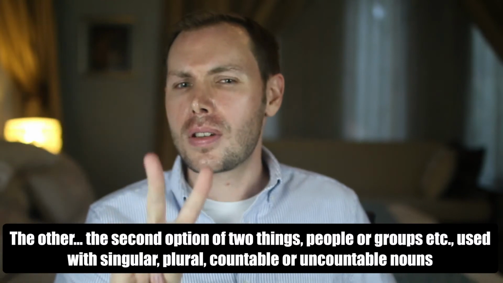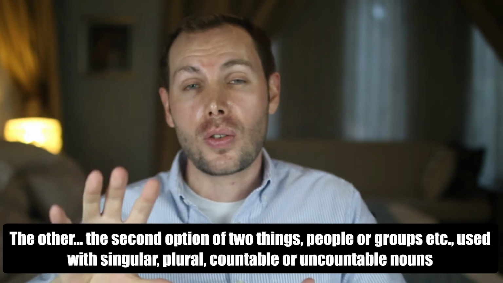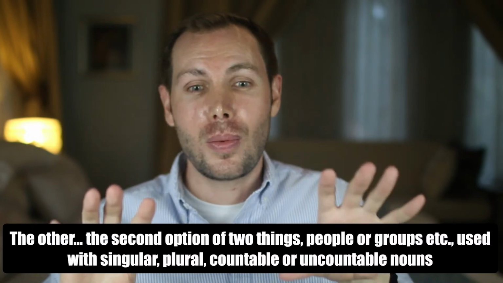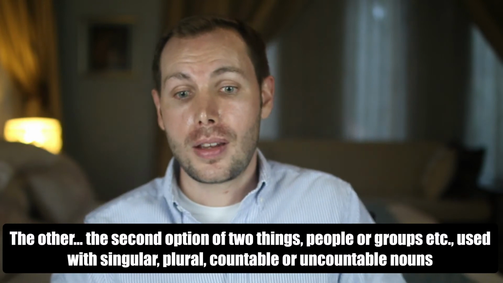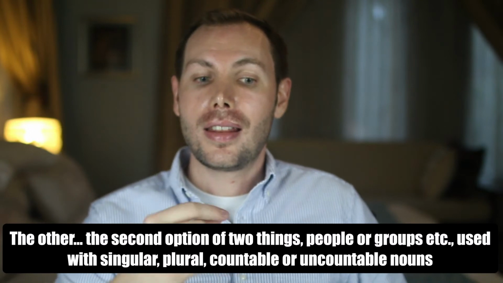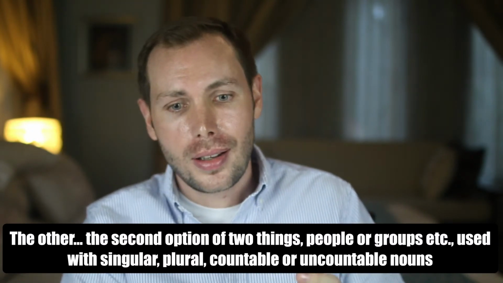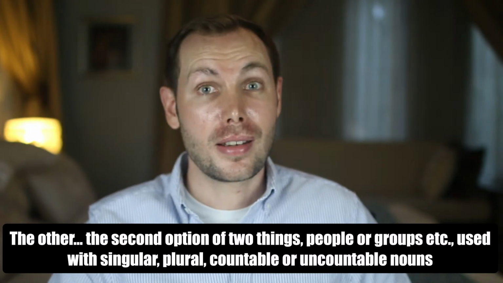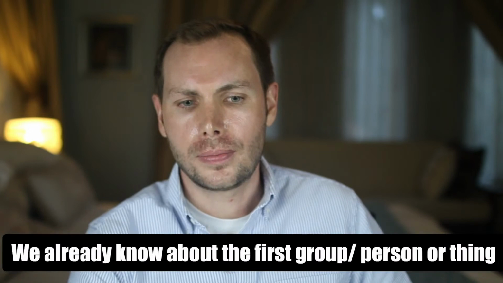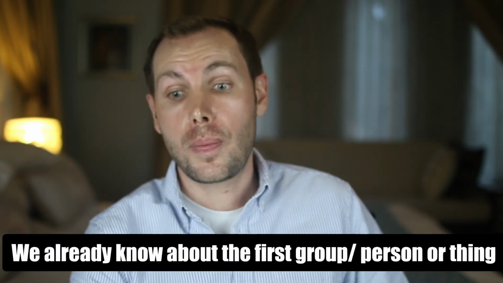So you generally have 2 groups, and you have already established what the first group is, and then you are going to talk about the second one, so you would say the other. The good news here is that the other can be used with singular, plural, countable, uncountable nouns, basically any noun. Okay? So, for example, as I said here, we already know about the first group, person or thing.